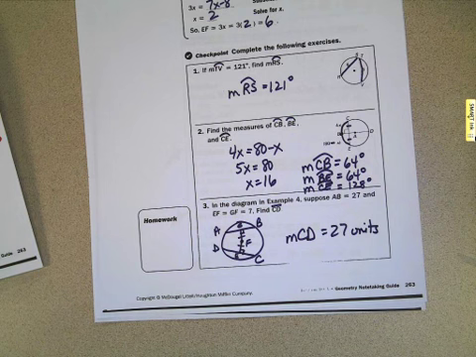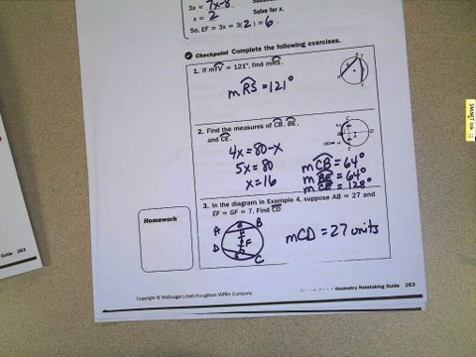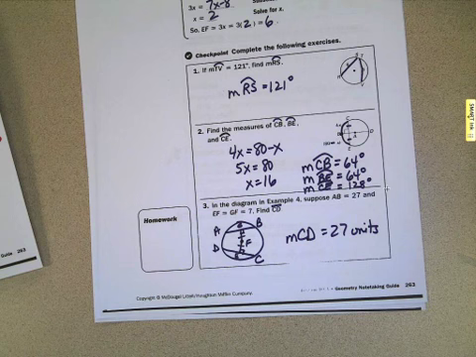Okay, let's see the answer to the joke. What did the circle say to the tangent? Stop touching me! I have 2 boys, 2 sons. Stop touching me! I hear that all the time.